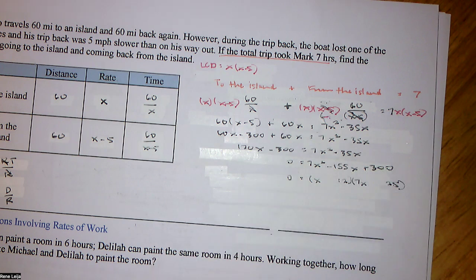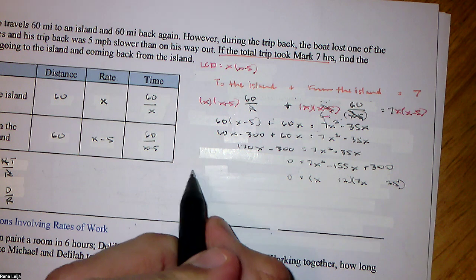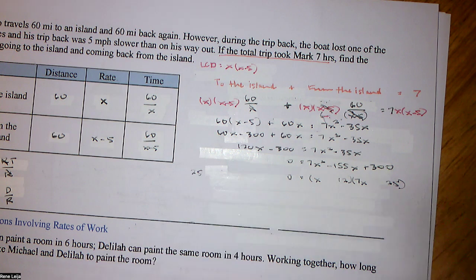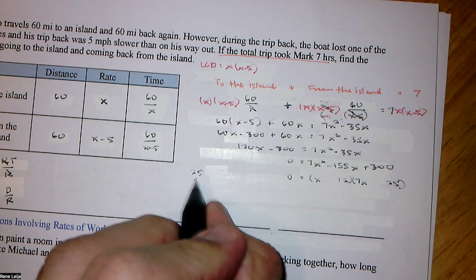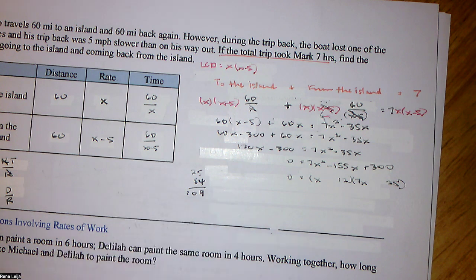Okay, so I need to see, can I possibly get 155? The outside is going to give me a 25, and then 12 times 7 is 84. Ooh, kind of close. That's 109.